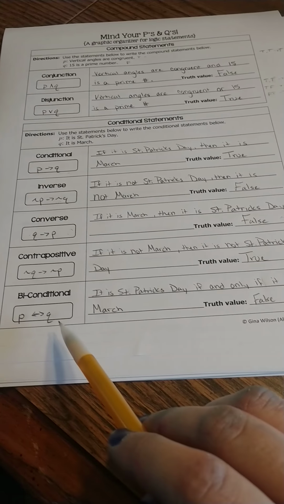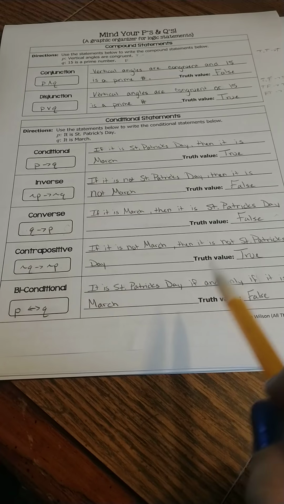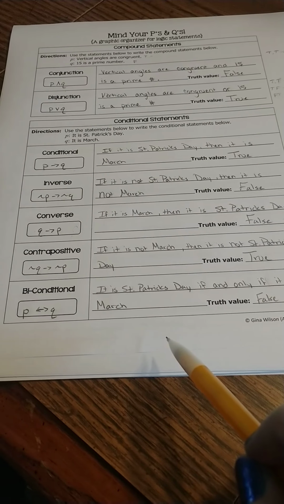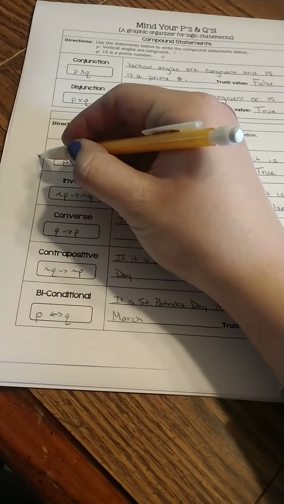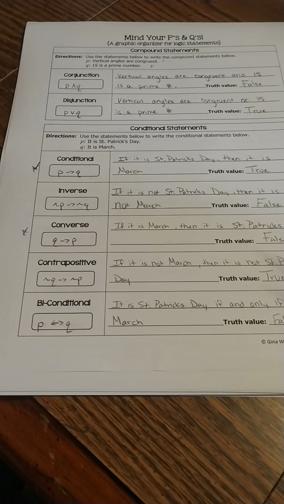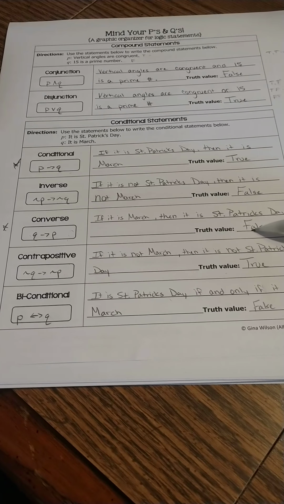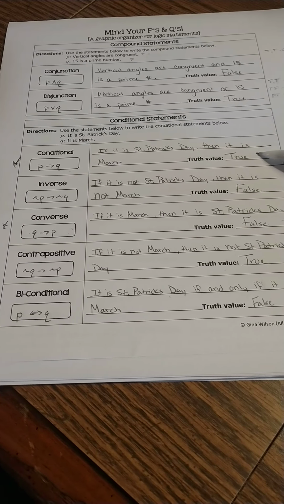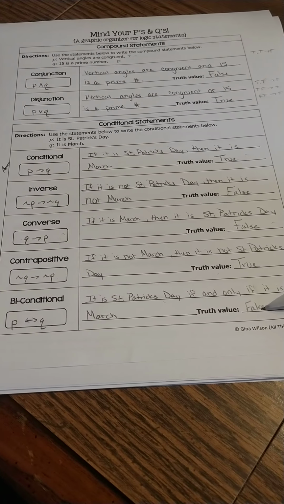And then your biconditional. So if it is, no, it doesn't start with an if. It is St. Patrick's Day if and only if it is March. Remember, for biconditionals, you have to look at the conditional and the converse. Both of those statements have to be true for our biconditional to be true. Conditional was true, converse was false. So because the conditional is true and the converse is false, our biconditional is false. I know that's a lot again. Sorry, guys.